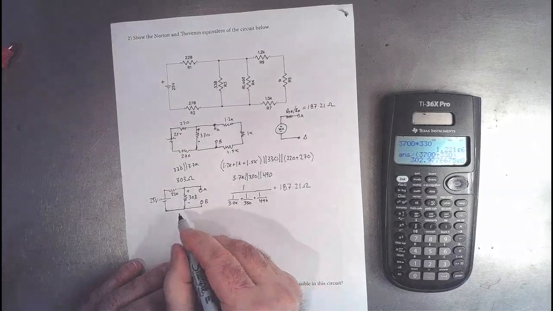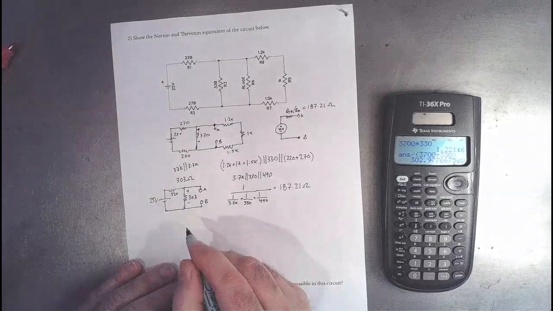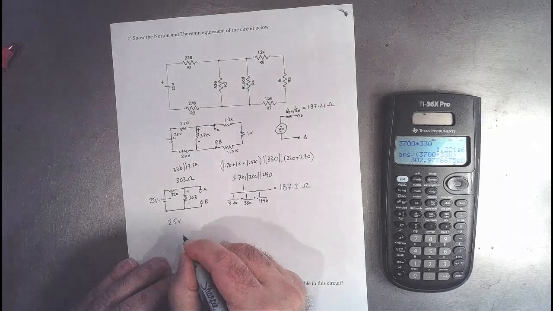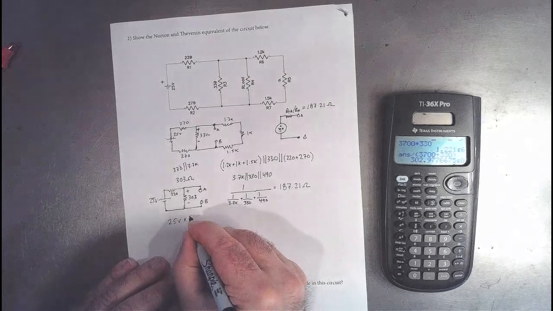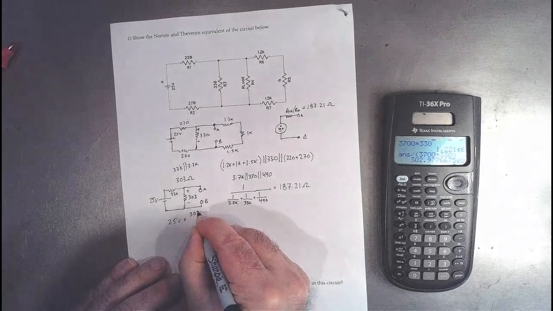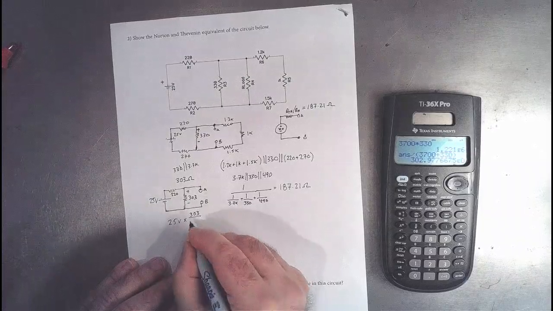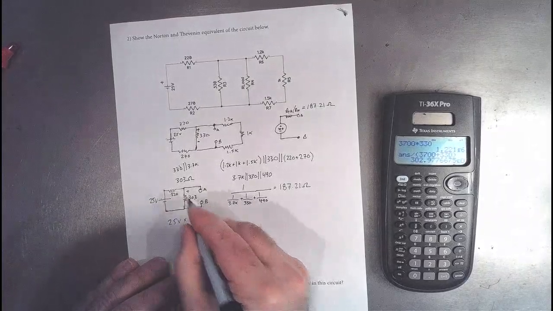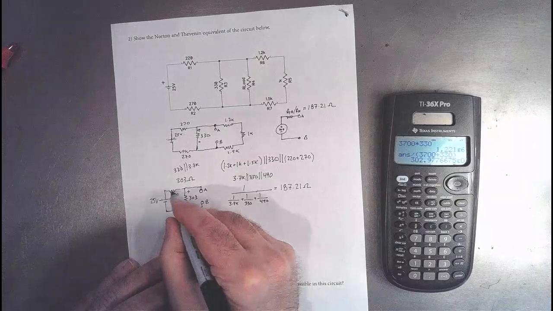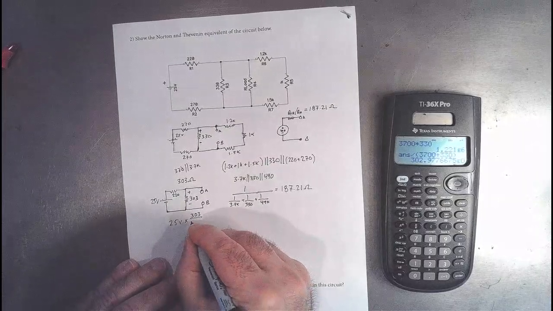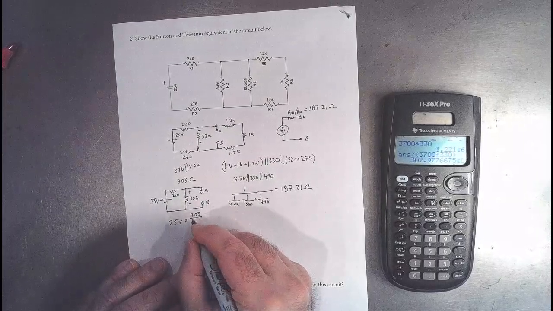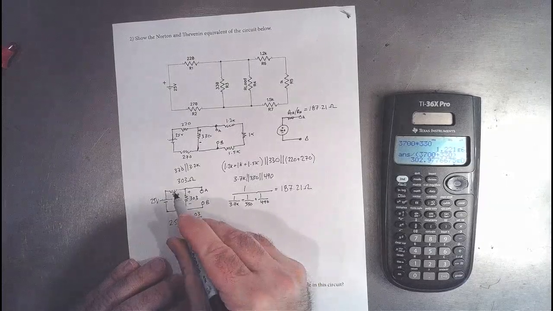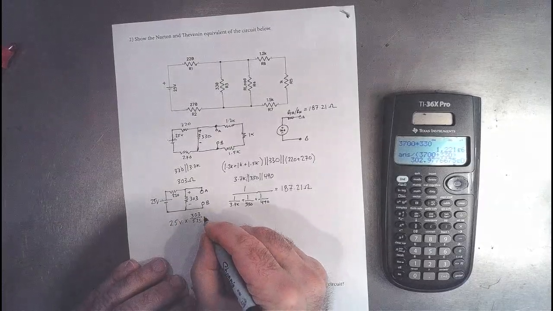Okay, now we've got an easy problem. This is just voltage division. I want to know what's the voltage across the 303? Well, it's going to be 25 volts, that's the voltage being divided, times the thing that I'm looking for the voltage across, which is the 303, divided by the sum of all the resistors in the divider. So that is 523 right there. 220 plus 303.